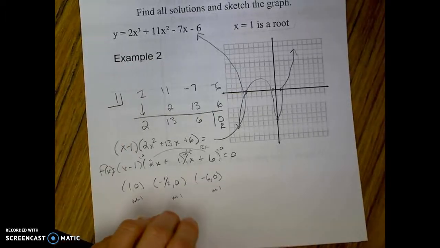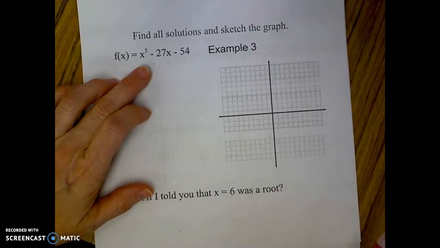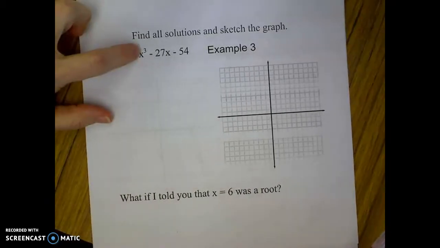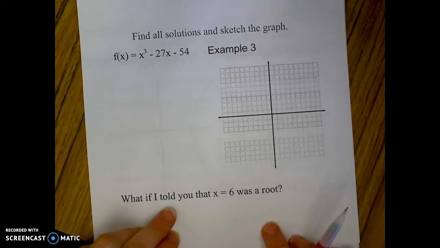Right? So looking at example 3, when I look at this one, I can't factor that straight up. It doesn't have a common factor. Although it's a trinomial, it's an odd power, so I can't do trial and error. I really can't do any type of factoring. So the only thing I could do is start guessing roots, right? If they tell me a root, then that's awesome. As you see down here, what if I told you x equals 6 is a root?